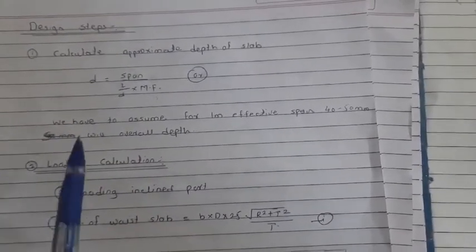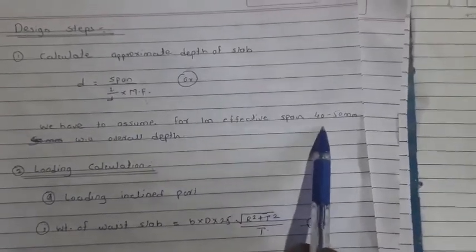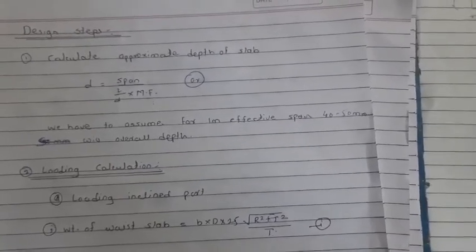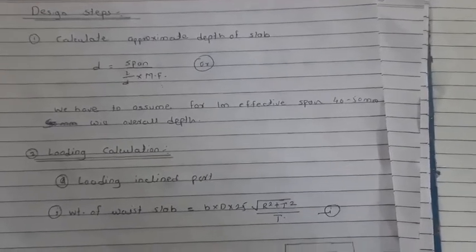Or another way to calculate the overall depth is that we assume for 1 meter effective span, 40 to 50 millimeter will be the overall depth. That is, the thumb rule can also be used for calculation of the effective depth of the slab.